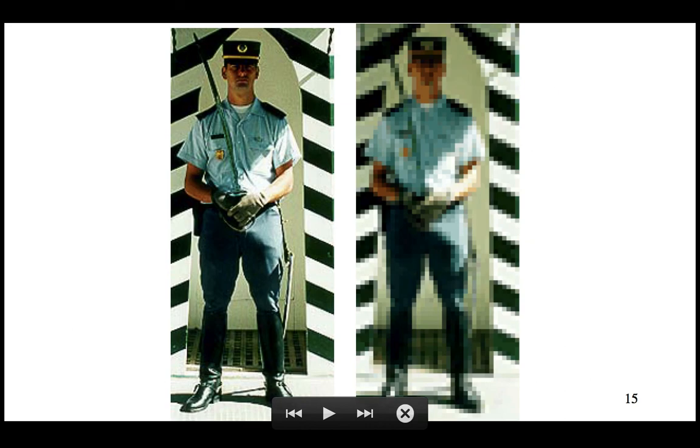In this example here, I've really now subsampled it an awful lot. So we have the original image on the left, and this man is guarding the Portuguese Parliament. And on the right there, this image has been subsampled, and so when it's displayed, it's displayed with very big pixels.